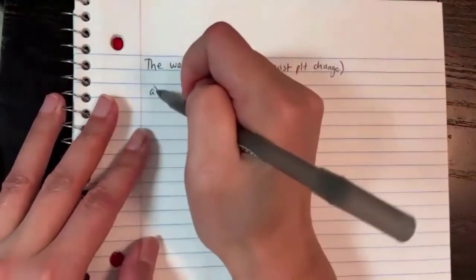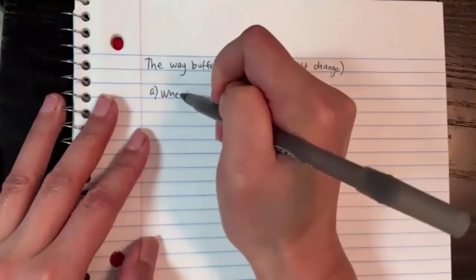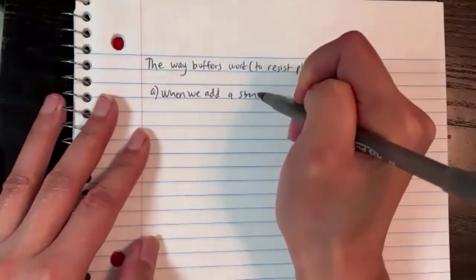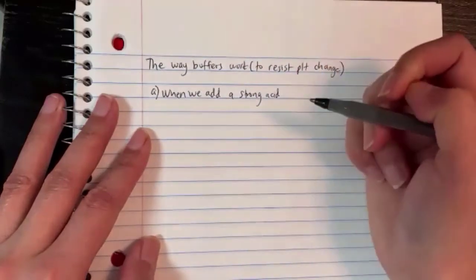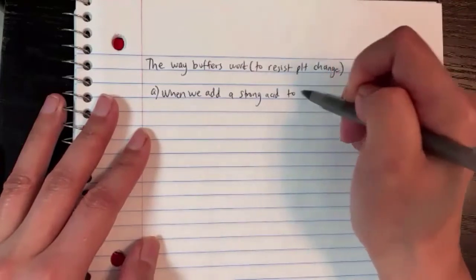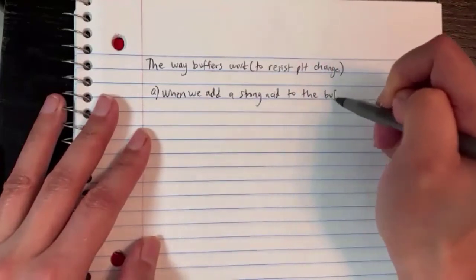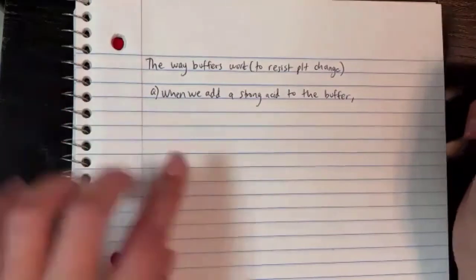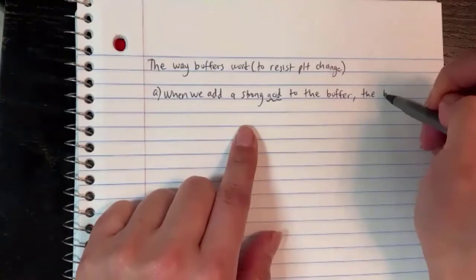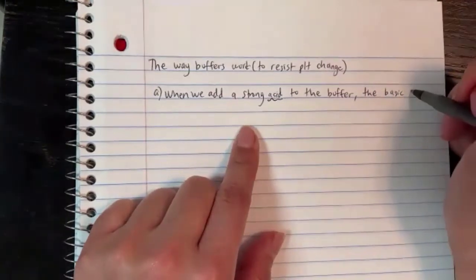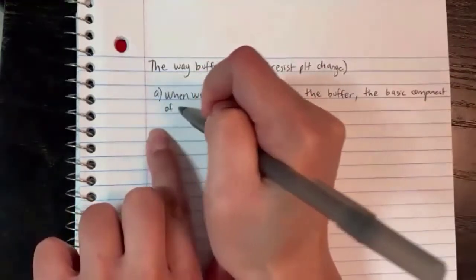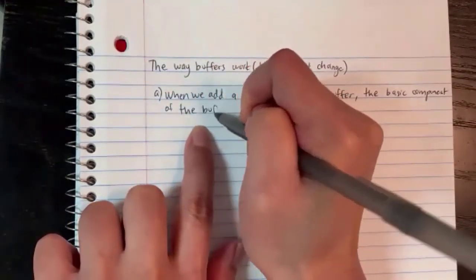Okay, number one, when we add a strong acid. So it's already a buffer, and you go ahead and you pour some HCl in there. You pour strong acid into the buffer. If you put a strong acid in, the basic component of the buffer, the base part of the buffer, will self-sacrifice.